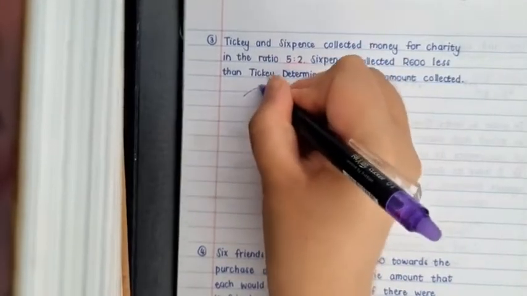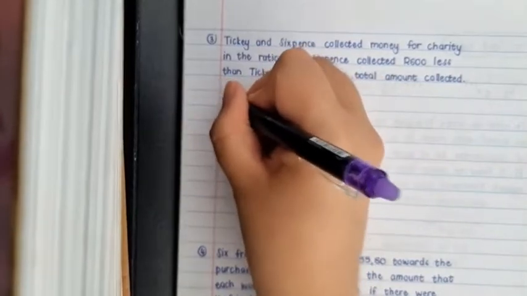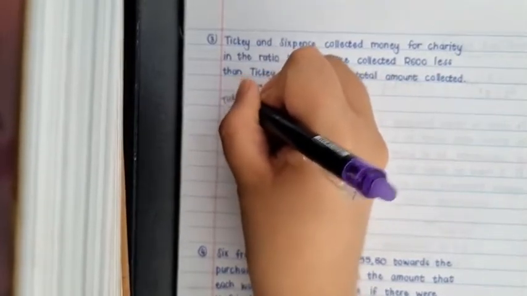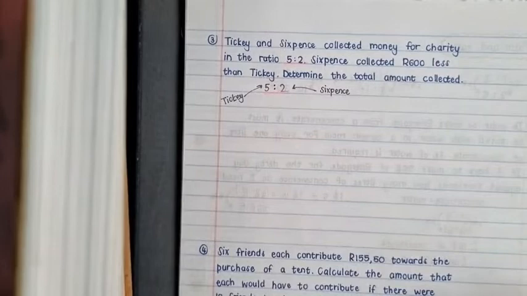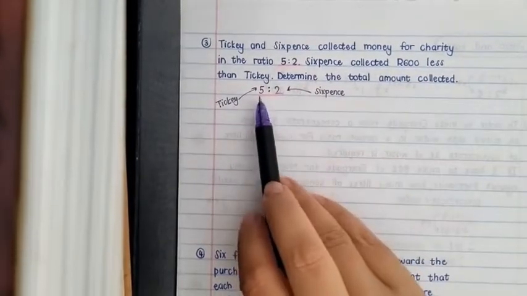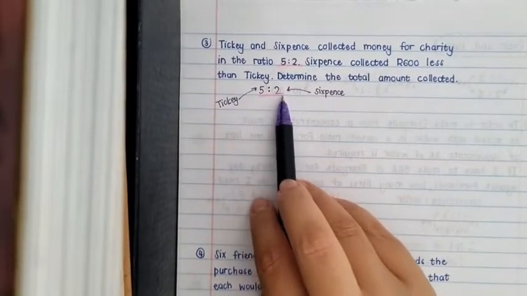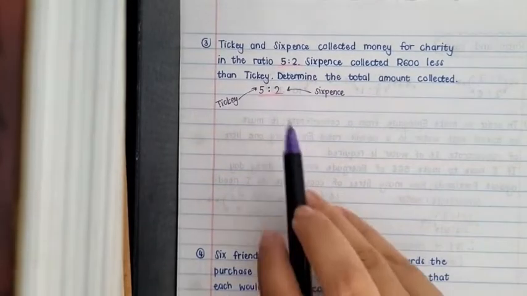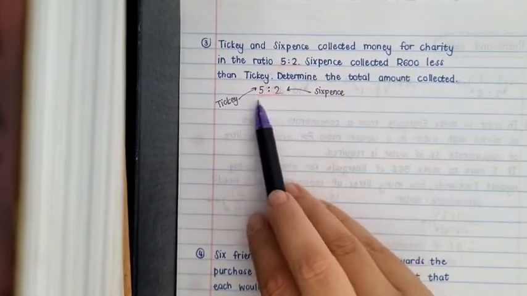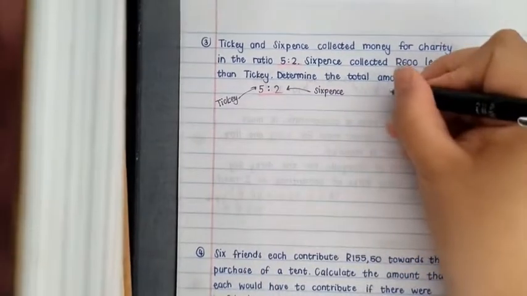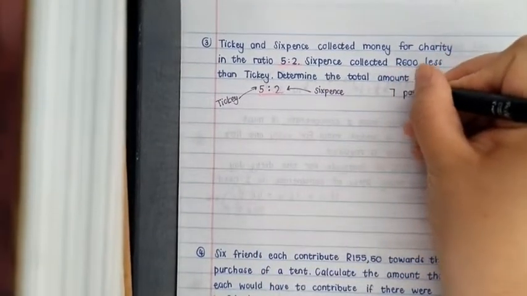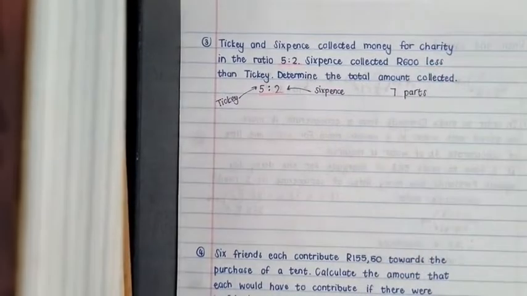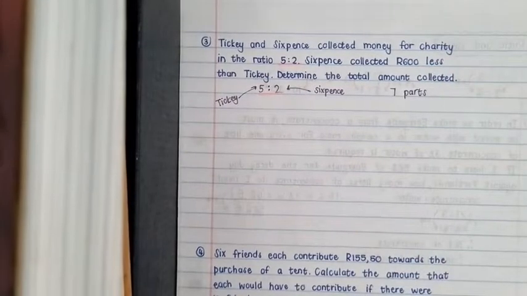And the 5 is then going to have to represent Tikkie. So now if we're looking at this 5:2, we didn't really write the number of parts in the other question because we didn't need to work with it. But here, let's just take a look. We have 5 and 2 parts, so we have 7 parts in total. We might have to use it in this question. Let's see what else they're telling us. They're saying determine the total amount collected.